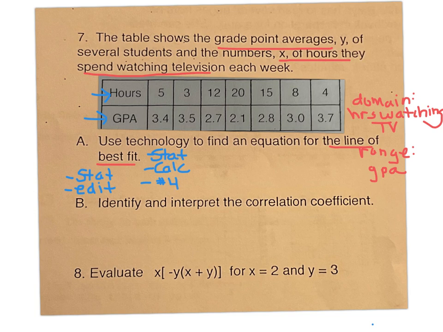And it's going to tell us for this one here that A equals negative 0.08 if I round to the nearest hundredths. And it says that B equals 3.83 if I round to the nearest hundredth.